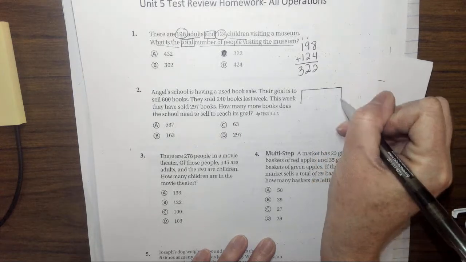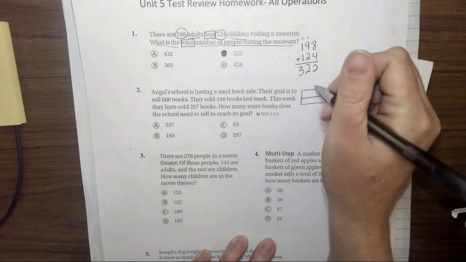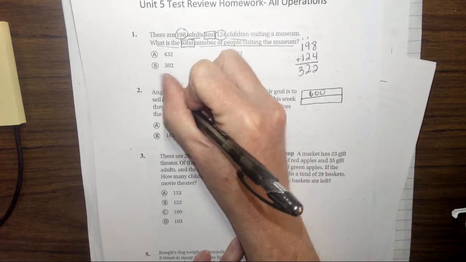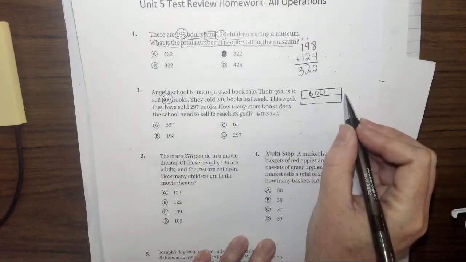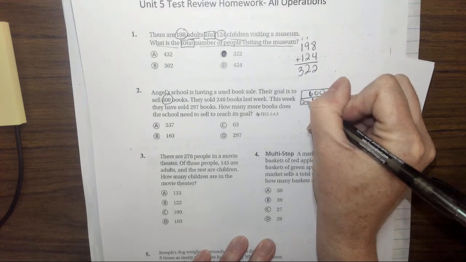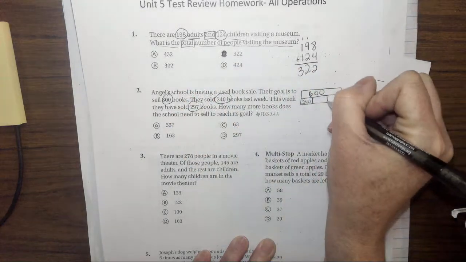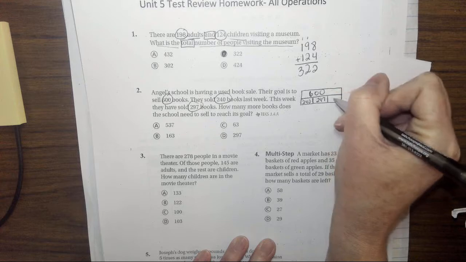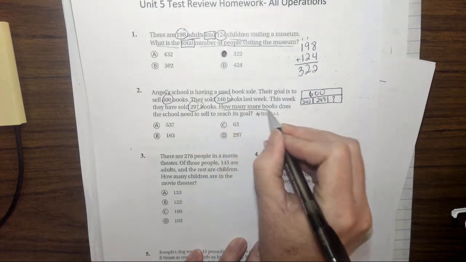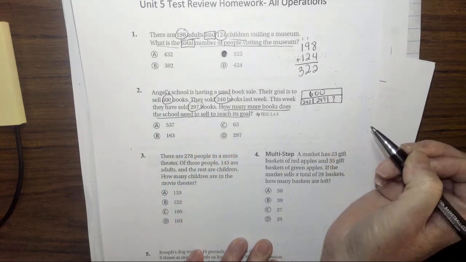So I'm going to draw a little strip diagram to represent this to help make sure we understand what's going on here. So their goal is 600 books. So this is the total. But they have sold part of them. They've sold 240 last week, and then this week they sold 297, but we still have a part that they haven't sold. We're trying to find how many more books do they need to sell to reach that goal of 600.